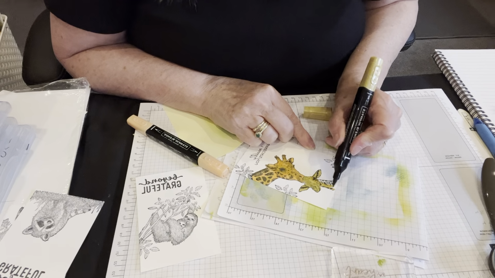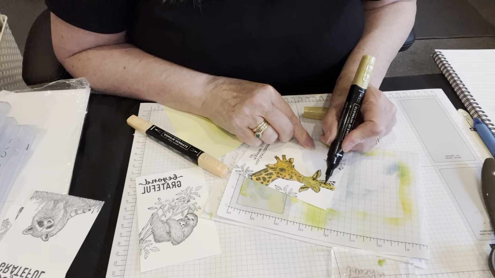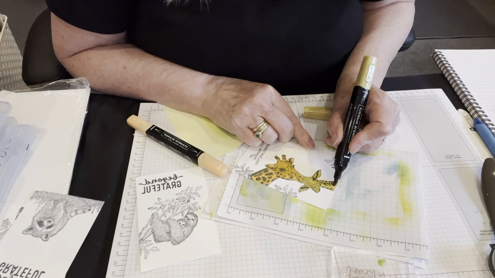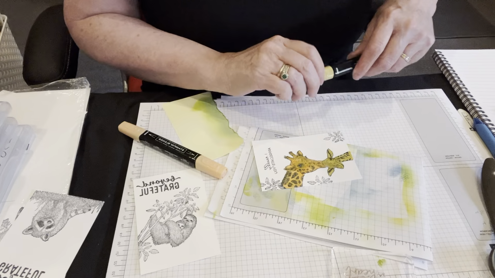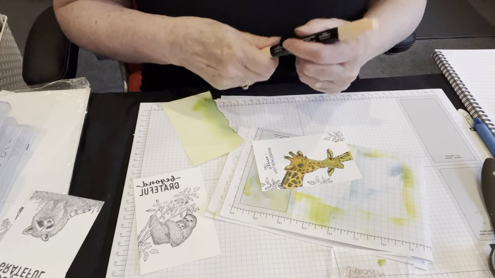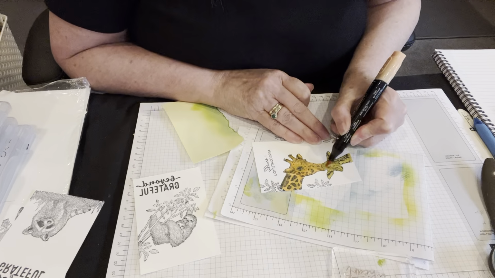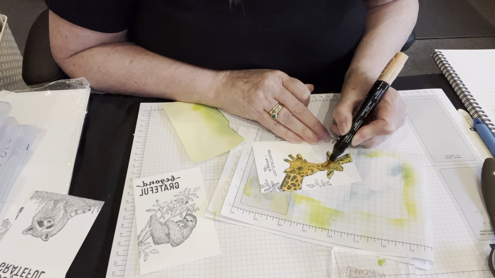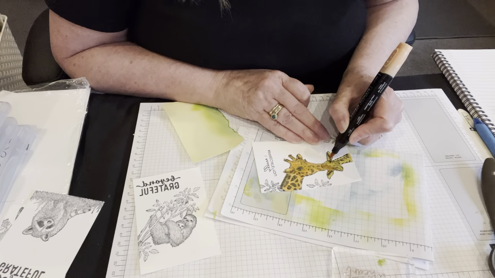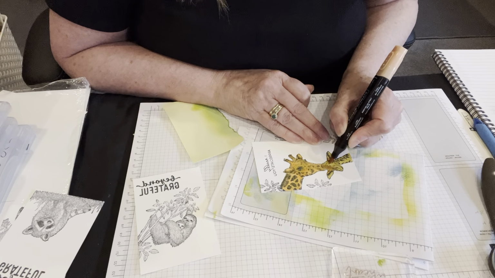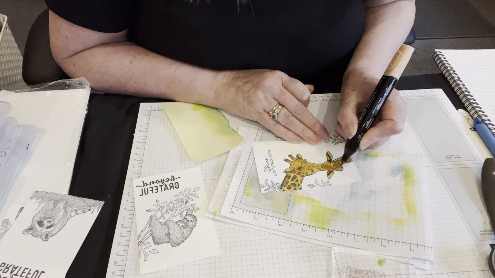Okay, so we're going to come through here. And then we're going to come in with our orange over the top of this one, just to change the colour a little bit as well. So we're going to come in with our orange. And the good thing about it is you can just do it where you want.